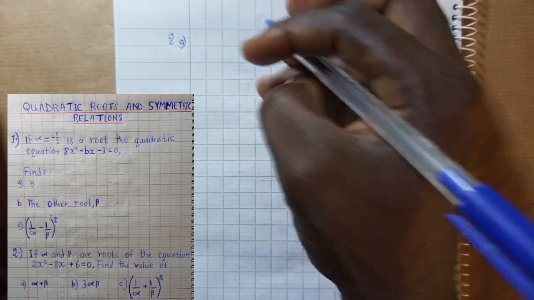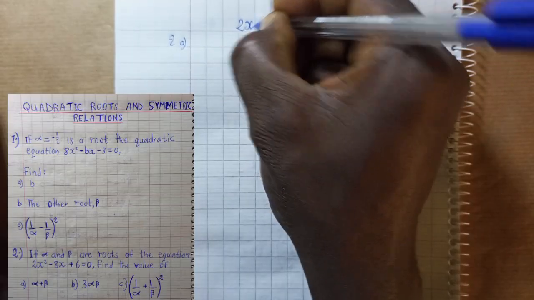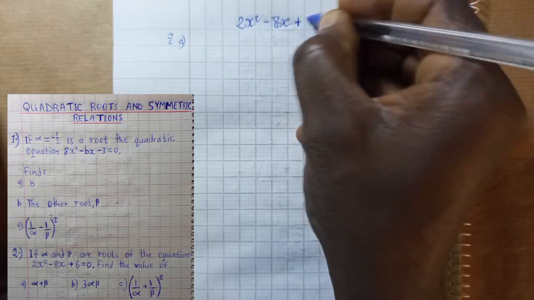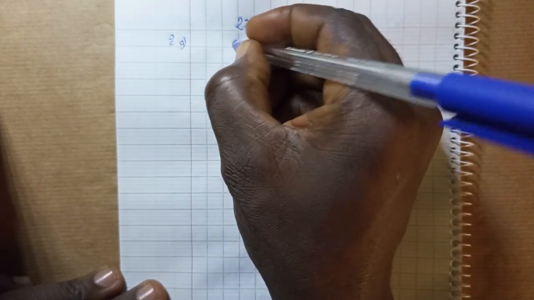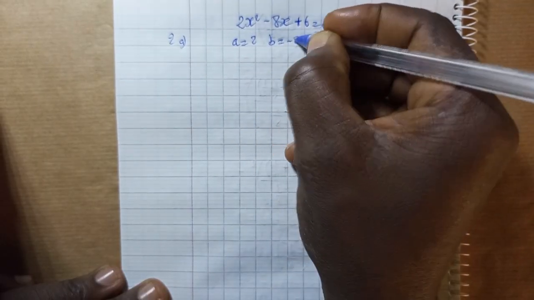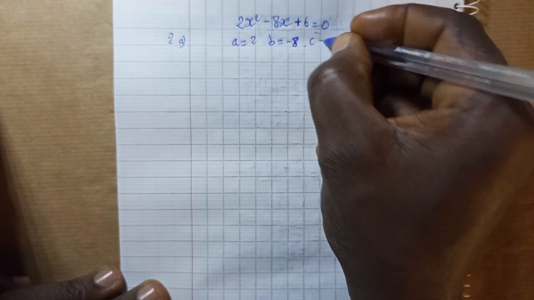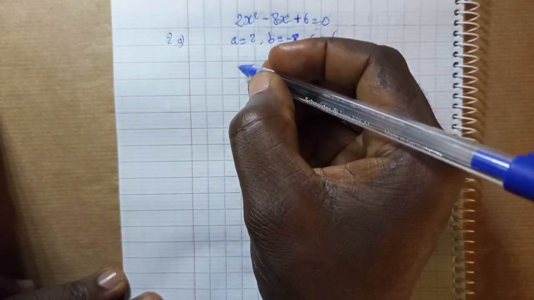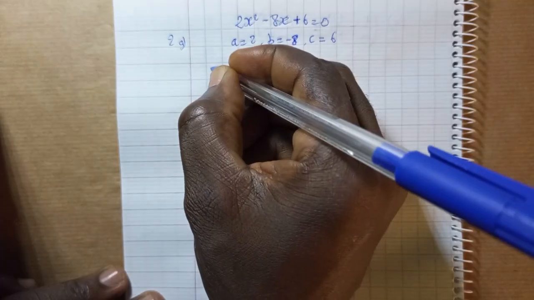Before then, let's write out the quadratic equation, which is 2x squared minus 8x plus 6 equals 0. From this equation we have that a is equal to 2, b is equal to minus 8, and c is equal to 6.